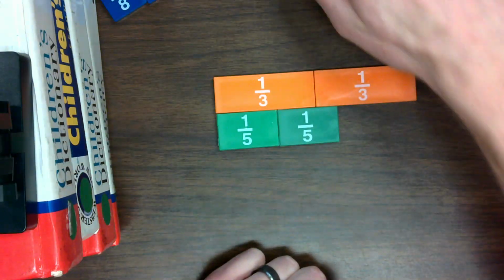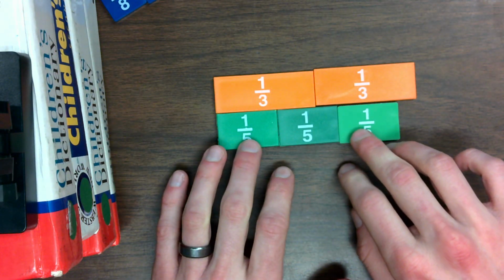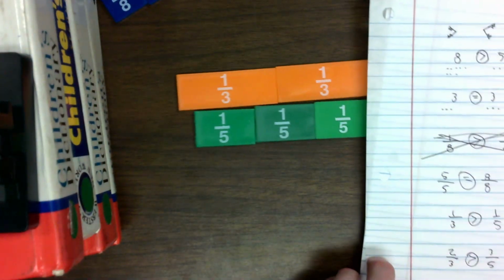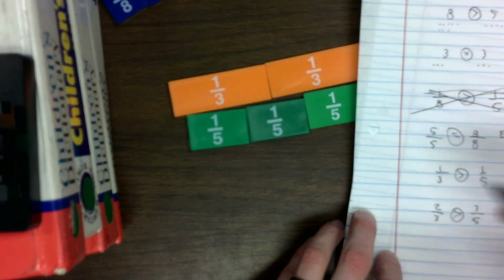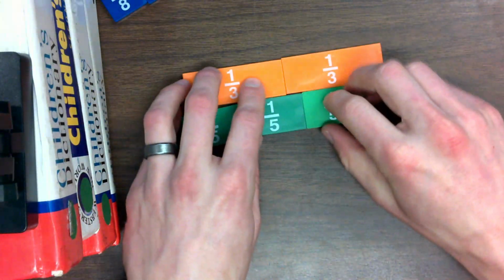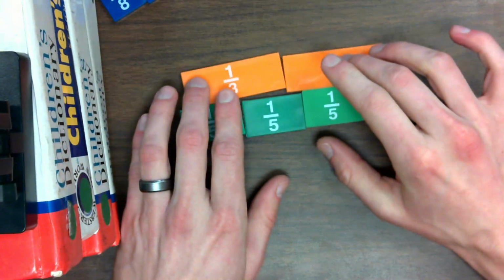Well, let's get a 3/5. Okay, so 2/3 is greater than 3/5. So we can check that and say it's correct. But 2/3 compared to 4/5, that was our other one. What do you think? Do you think that 2/3 is going to be greater than 4/5?